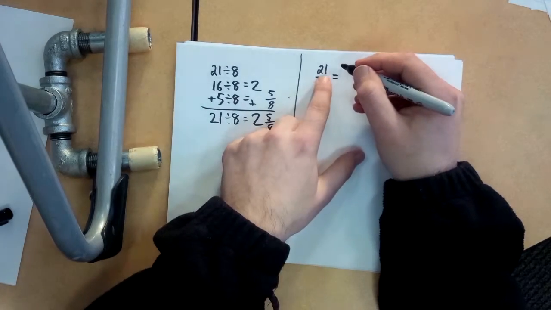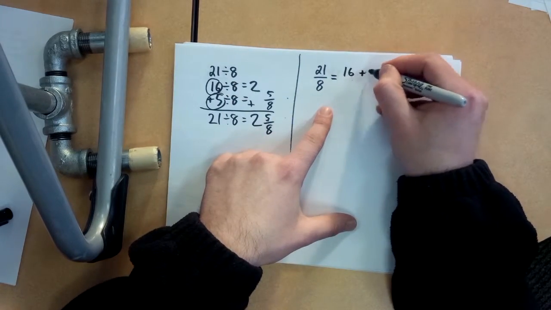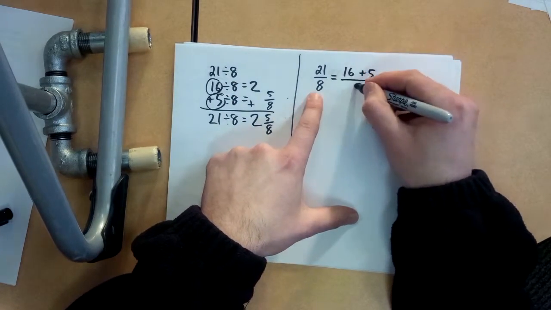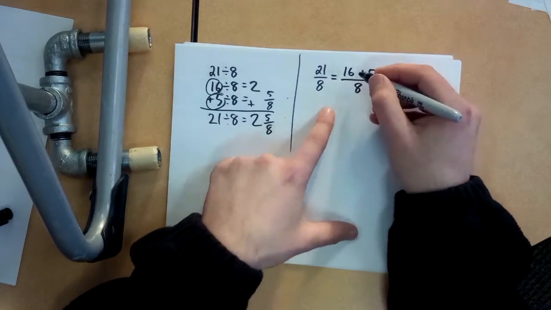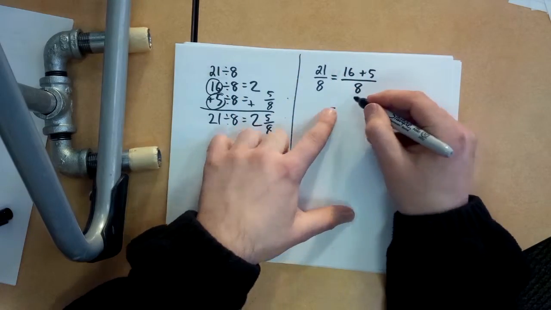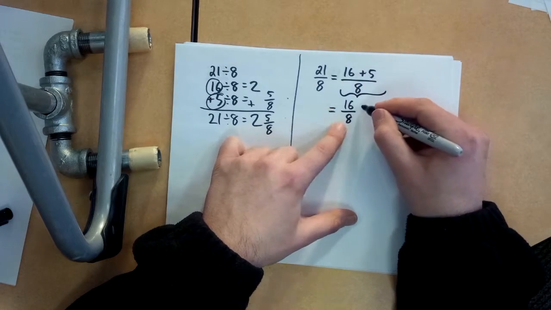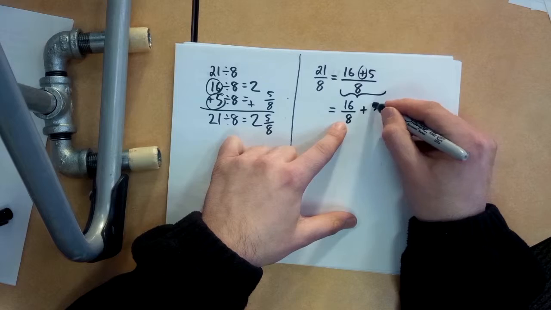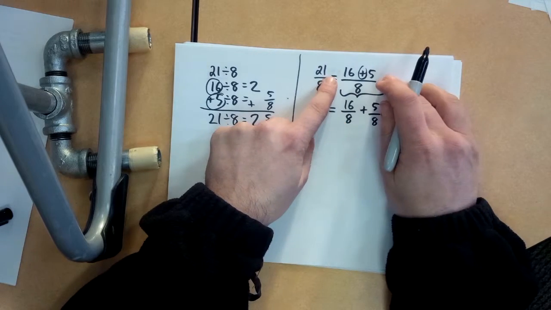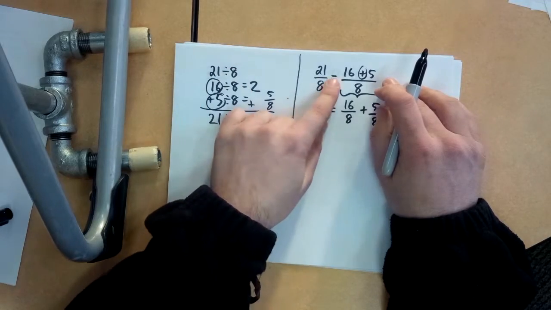So instead of writing 21, I can write 16 plus 5. Instead of 8, I'm just going to keep writing 8. Now I have this original division statement that's split up into two parts again. I'm going to say 16 divided by 8 plus 5 divided by 8. So this is the big thing that a lot of teachers forget to talk to their students about, or a lot of students forget.